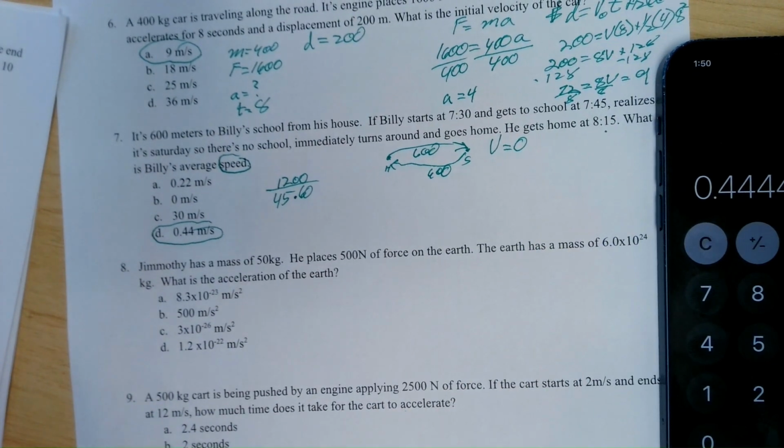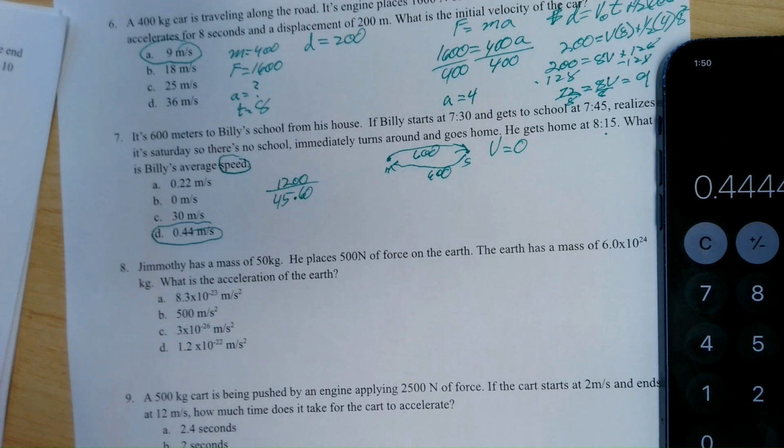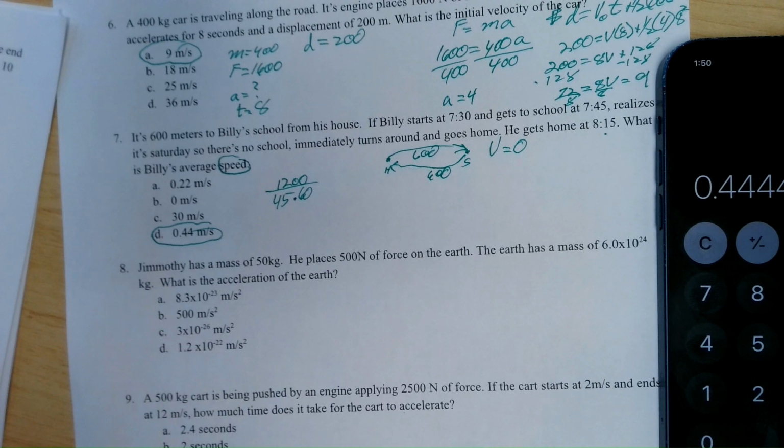Jimothy has a mass of 50 kilograms. He places 500 newtons of force on the Earth. The Earth has a mass of 6 times 10 to the 24th kilograms. What is the acceleration of the Earth?